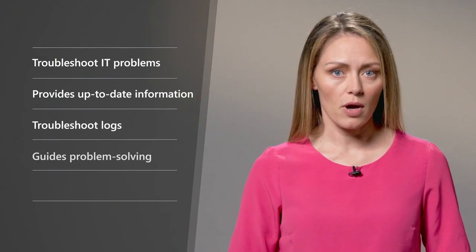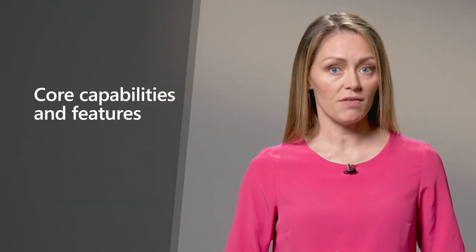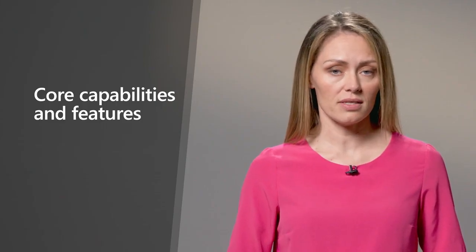It also guides your problem-solving methodology by providing tips and insights. By the end of this lesson, you will be aware of the benefits of using Microsoft Copilot in Bing, but also understand that the results it provides should only be used to guide research rather than accepted without question. Let's begin by examining the core capabilities and features of Microsoft Copilot in Bing and some practical applications.